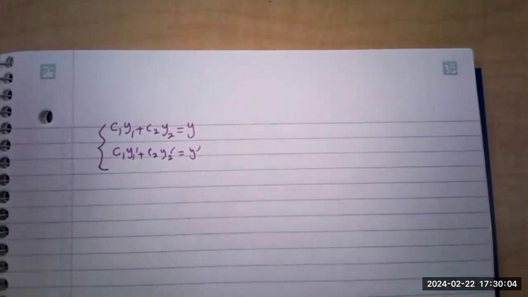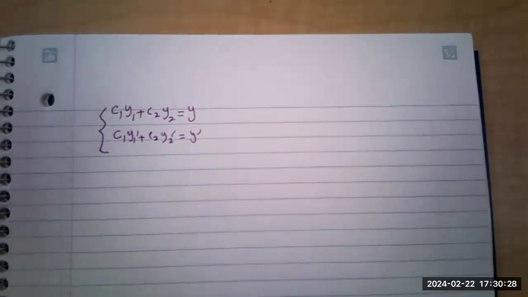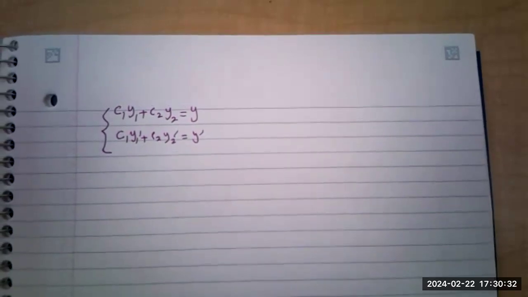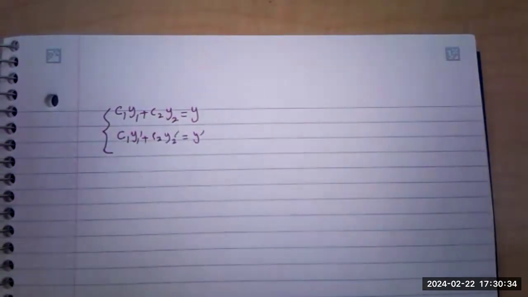There are two different methods. Remember, C1 and C2 are the unknowns. Any suggestion? Can we isolate one of the C's? Yeah, we can do that, but there is another easier method: the elimination method. Decide which one you want to eliminate. Remember, the unknowns are C1 and C2. Suppose you want to eliminate C2.